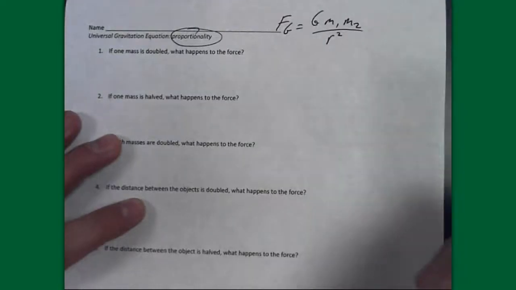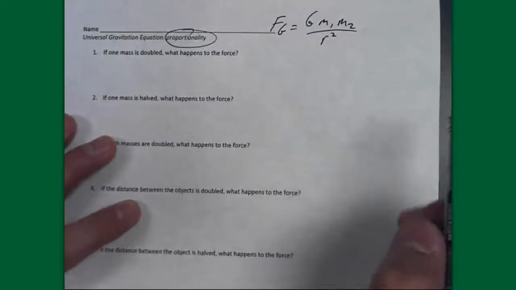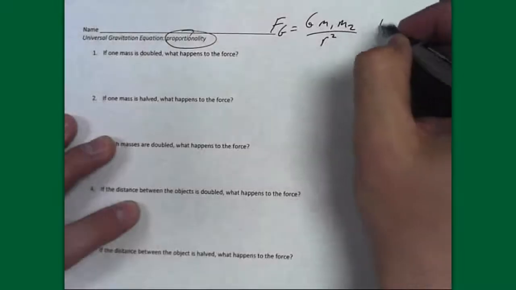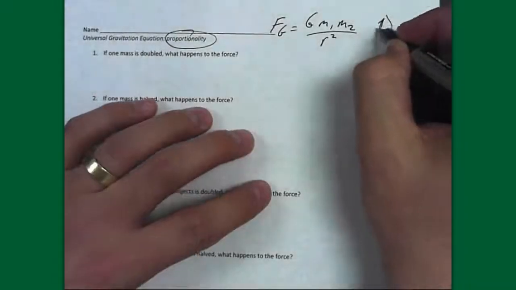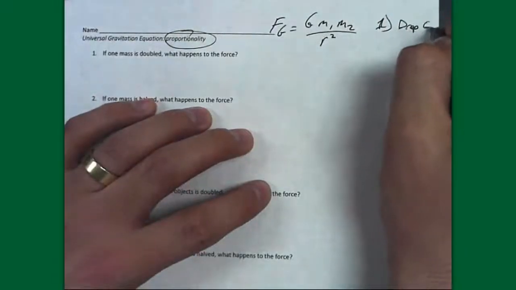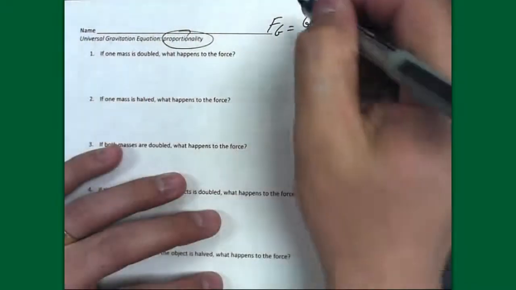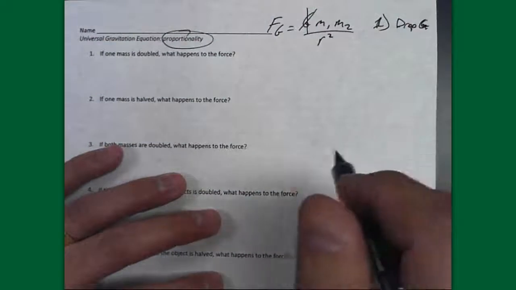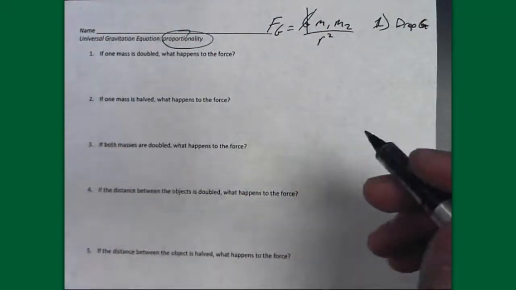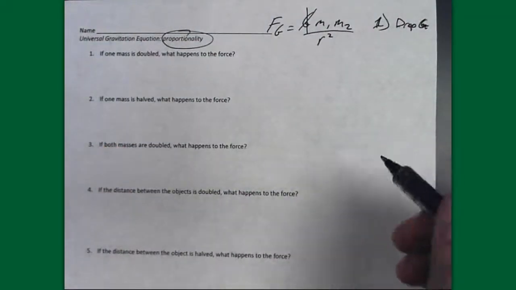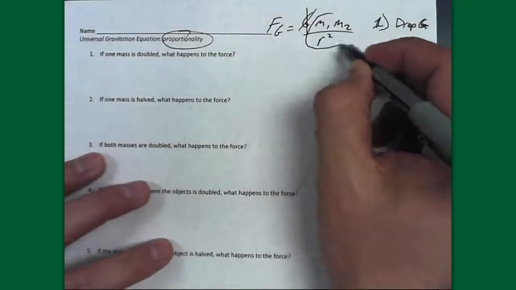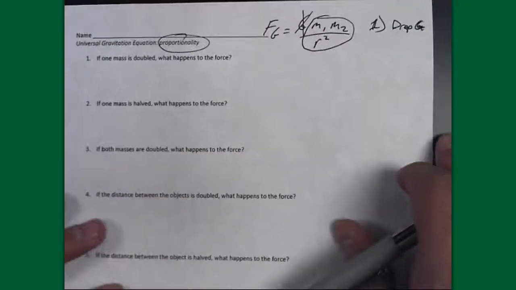So here's what we need to do to solve these problems. First of all, for these problems only, you can drop the G. You can get rid of this gravitational constant. That can go away because it is a constant. We're never going to change that number, okay? So we're just looking at the changes in these three variables right here.